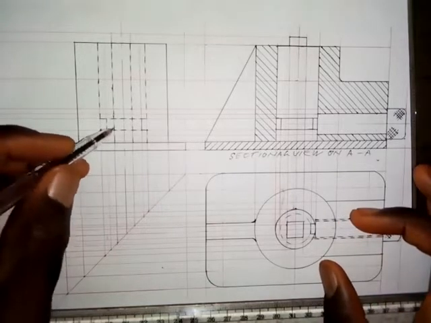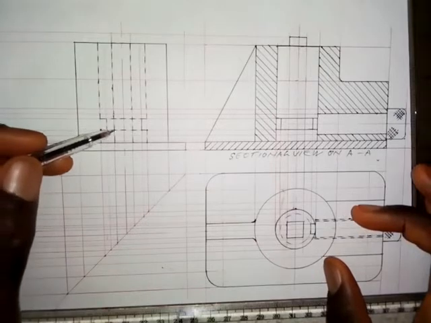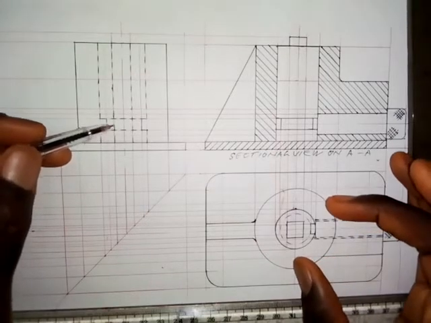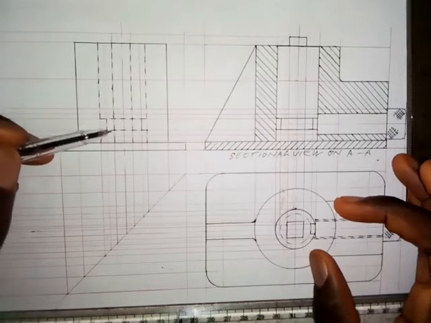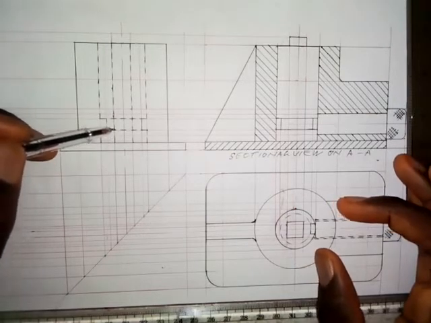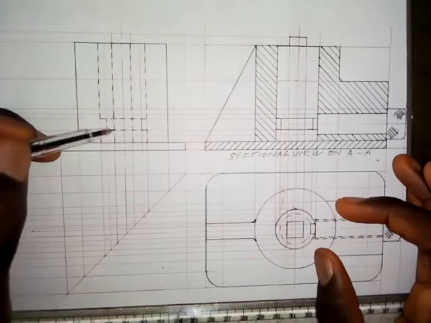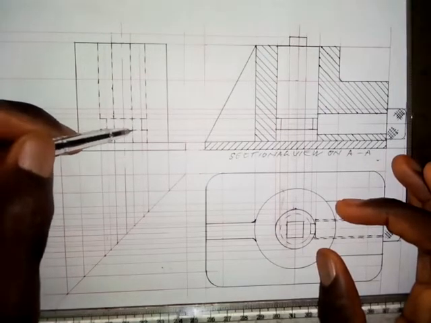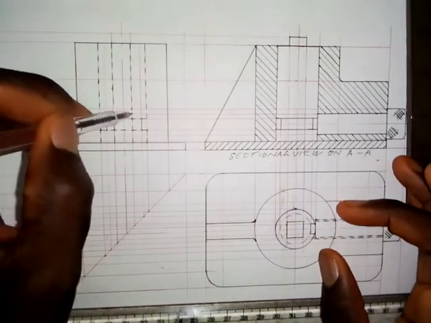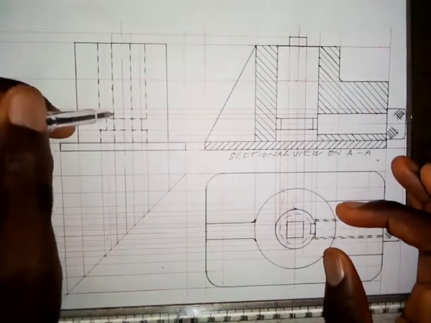Okay. So we are going to have it around here. It will be around here. I think this point and this point. Then we have this point. Then we have what? We have this point.